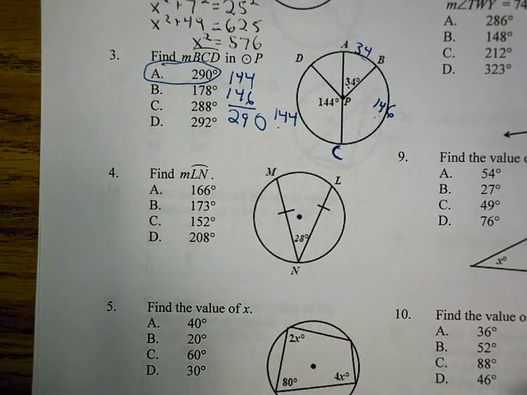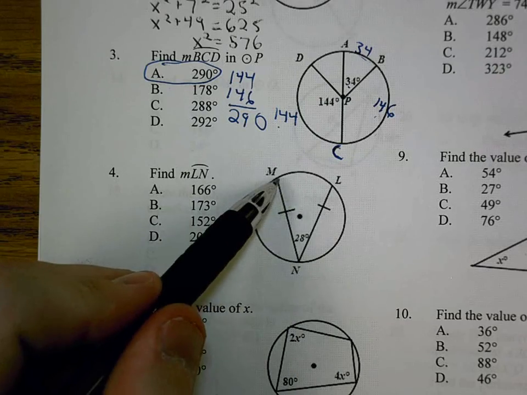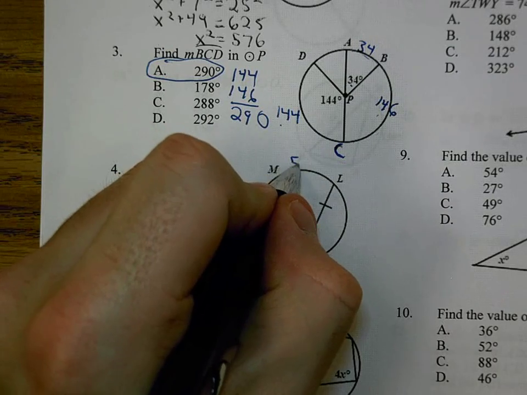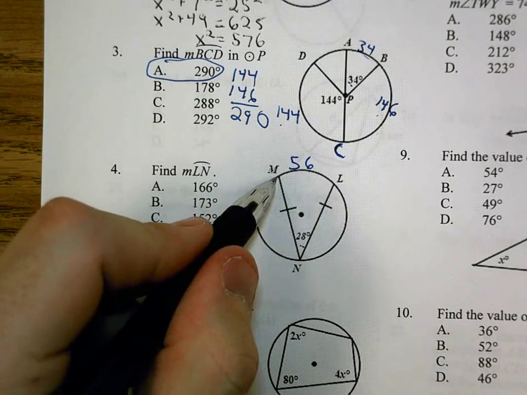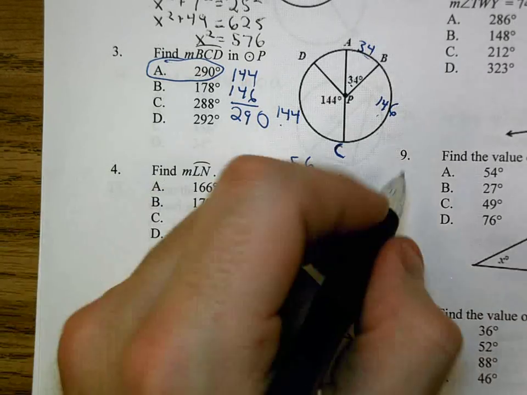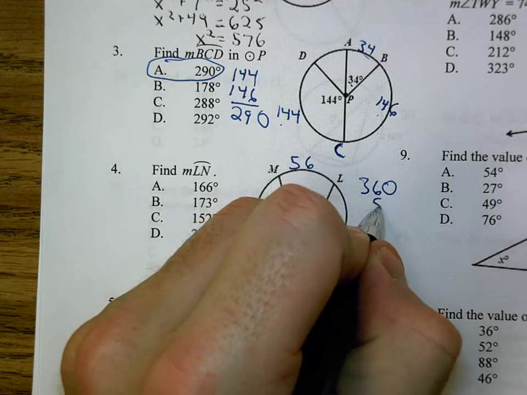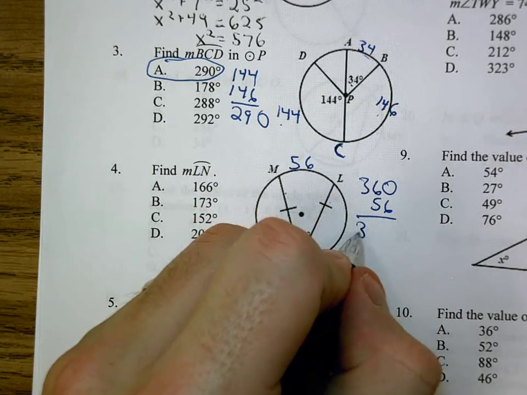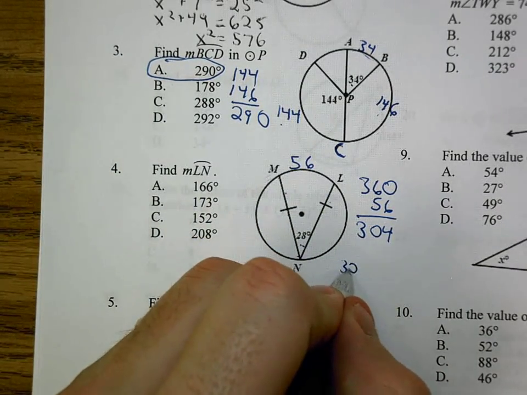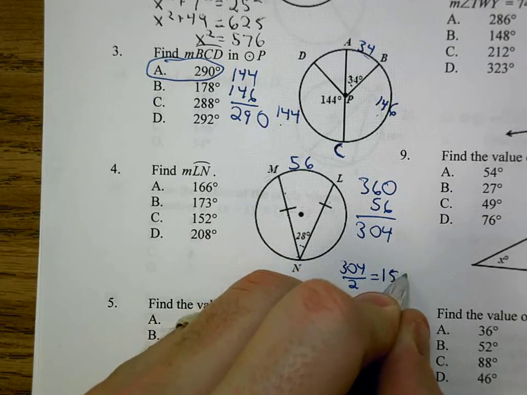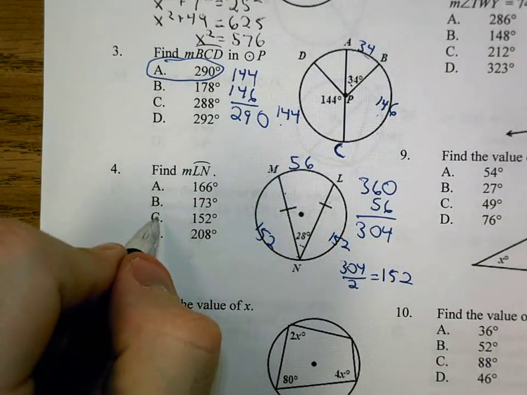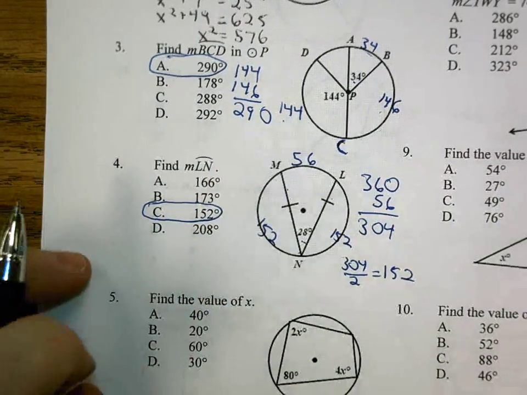For number 4, I need to find arc LN. Now, I know ML to its inscribed angle, so I can double this angle and get 56. And then I know that MN and LN are the same because their chords are the same. So if I subtract 56 from 360, I get 304, which is the amount left for each of these. They're equal, so 304 divided by 2 is 152, which is each of these. So that is LN 152.